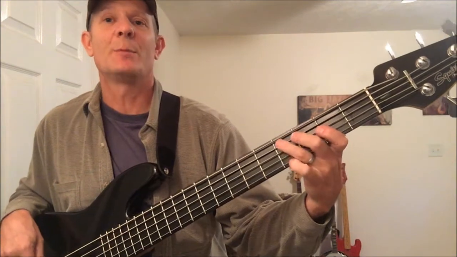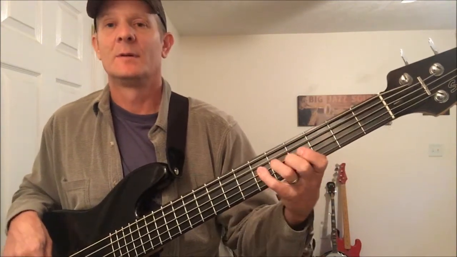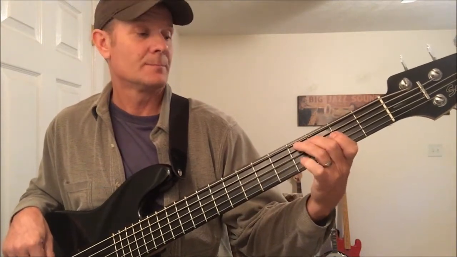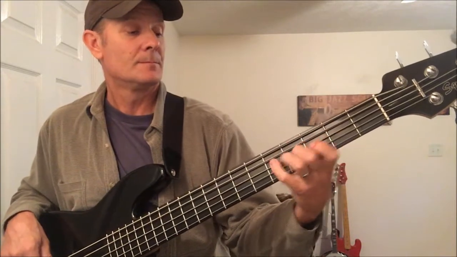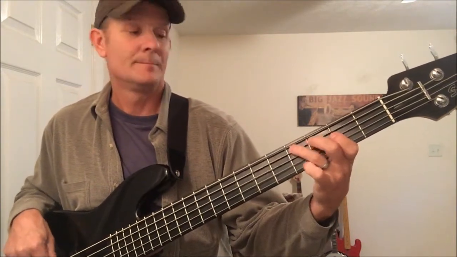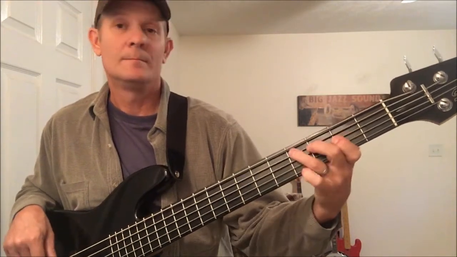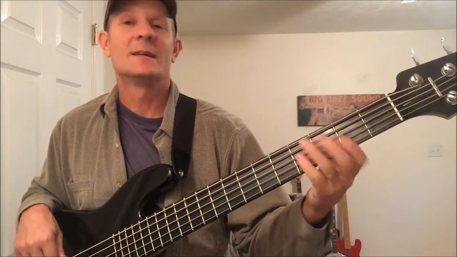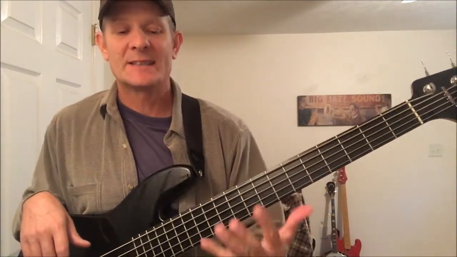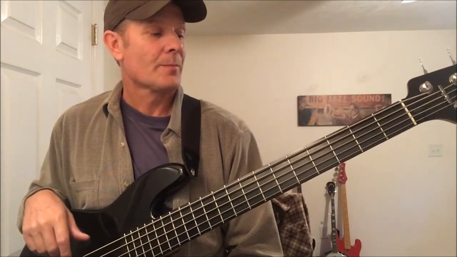Get used to leading with that pinky as opposed to your first finger. So that's the pattern right there. Practice it and build the stamina of your fingers. That's how you want to use it.